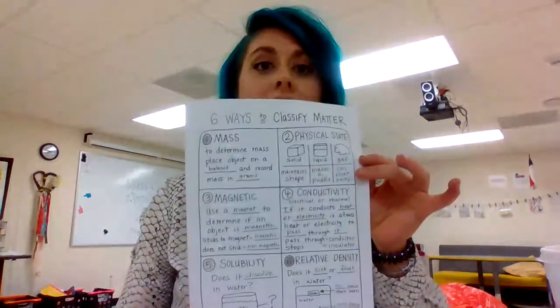But for real, we are going to do a couple of different things. I'm going to explain it in a video, so hopefully you will be able to do what you need to do. Okay, so the first thing you are going to work on looks like this. It talks about the 6 ways we can classify matter.